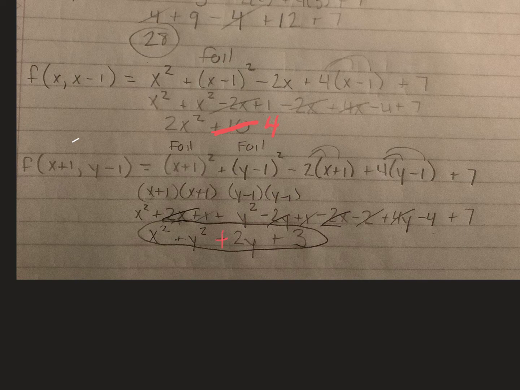And then I have a positive 1 minus 2, which is negative 1. Nope. So 1 plus 1, so 2, minus 2. So like those canceled out. So then I have negative 4 plus 7 to get a positive 3 as your final answer.